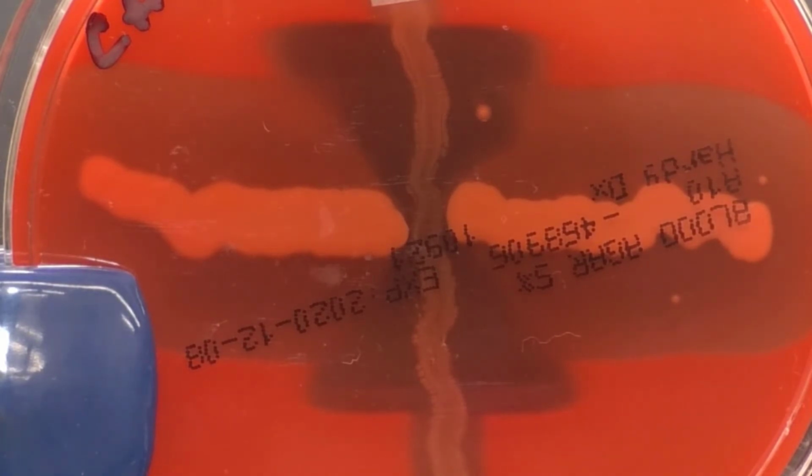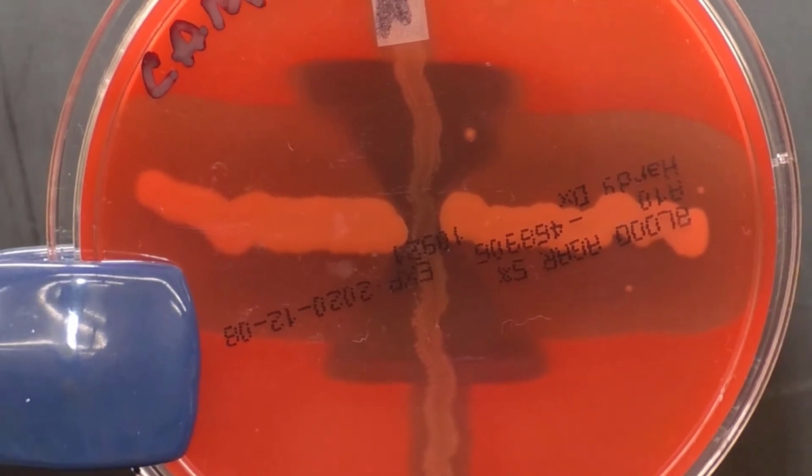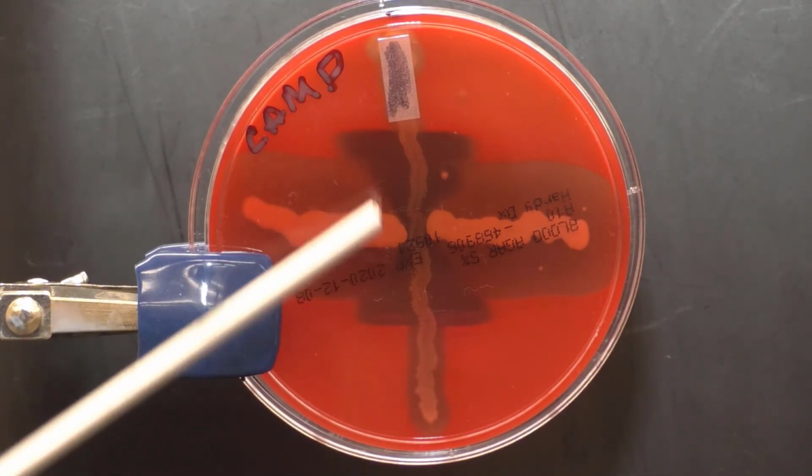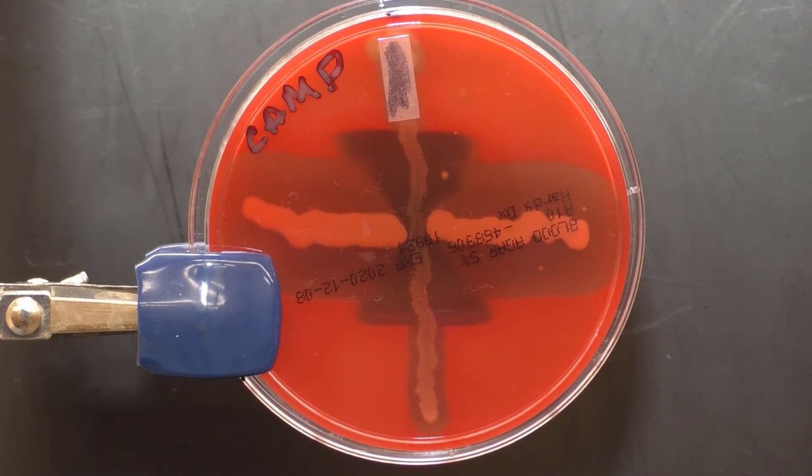And this is important in public health. Pregnant women do not want to carry beta hemolytic streptococci because of the risk to the fetus, and this would be a positive test. Remember, the middle streak represents the vaginal streak. In our case, it's a known culture of Strep agalactiae.